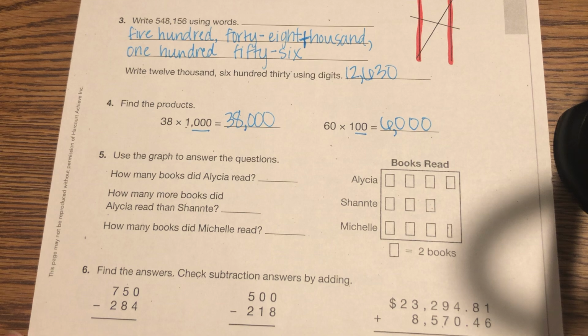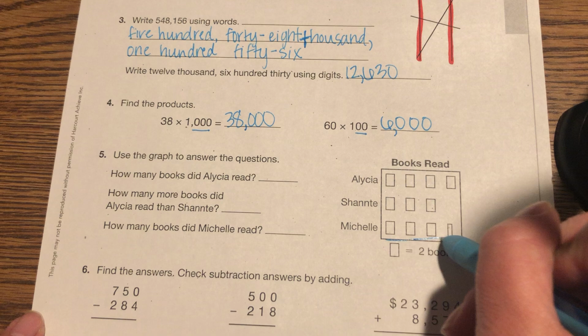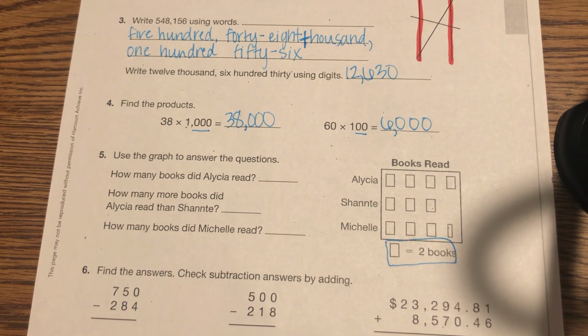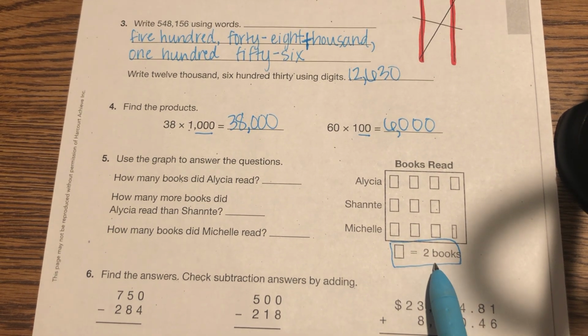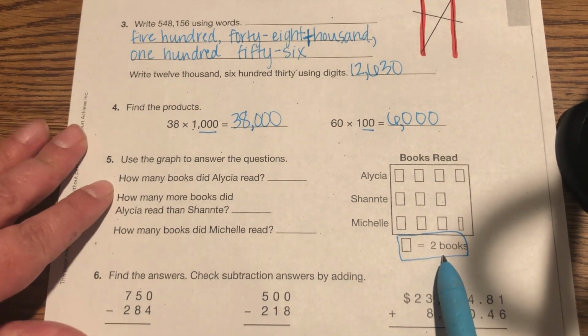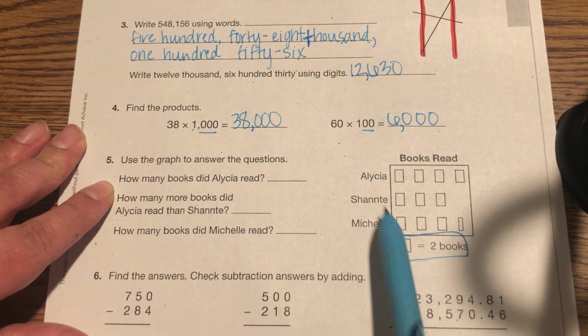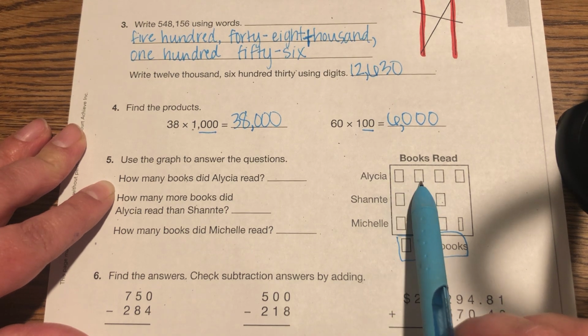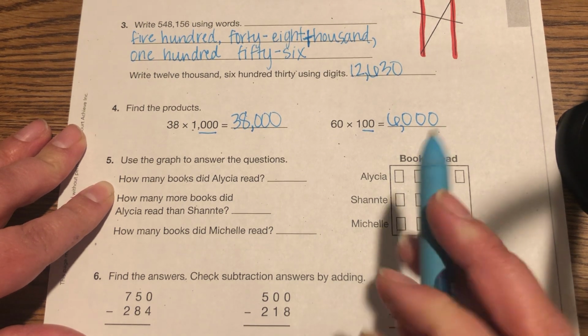Now we're going to use the graph to answer the questions. And one key piece I need you to pay attention to is our key. Get it? Key piece? Who picked up on it? Okay, so 1 rectangle equals how many books? 2. So don't get confused on that. Don't count by ones. We're going to count by how many? 2s. Okay, so how many books did Alicia read? So here's Alicia, and we're counting by what? 2s. 2, 4, 6, 8. How many books?